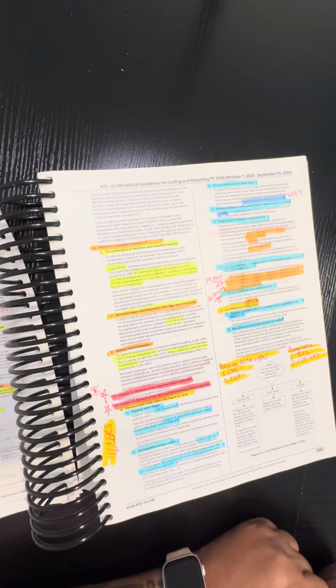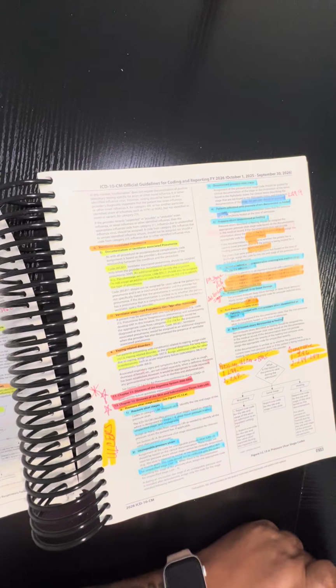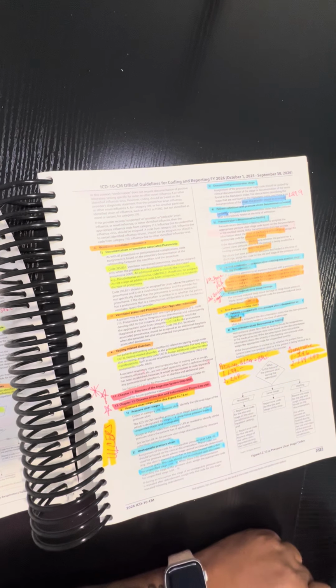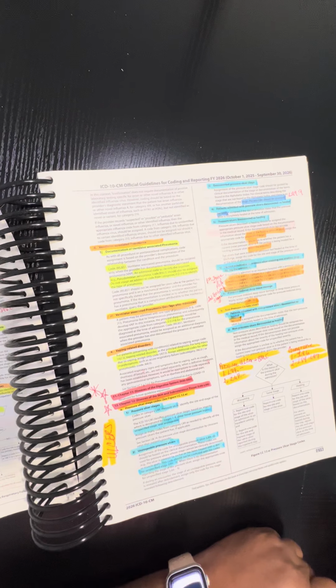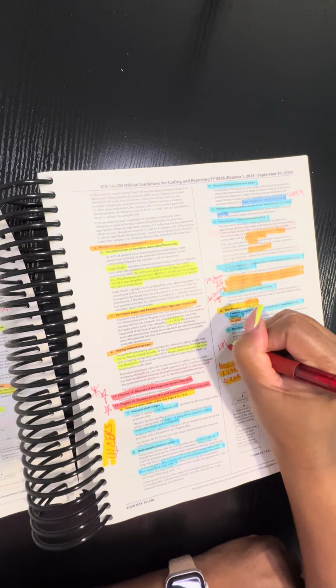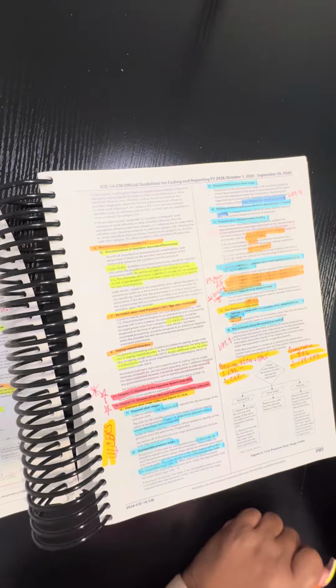Okay. And then under B, B1, we're going to highlight no code. And under B2, let's write L97.9. Okay, so we got that.